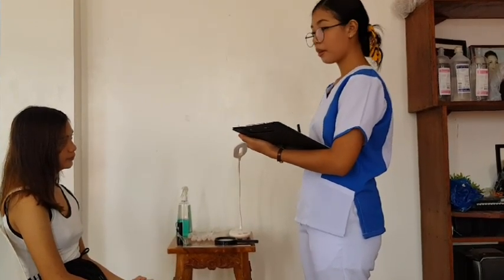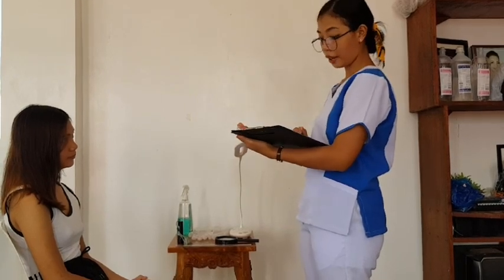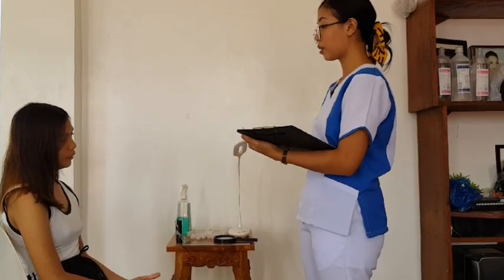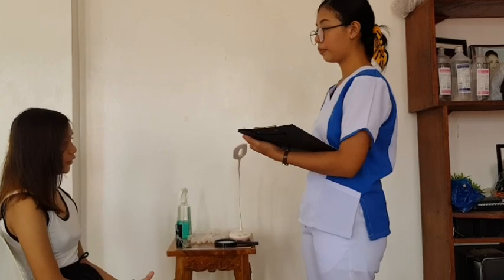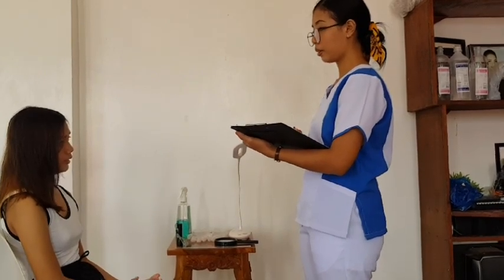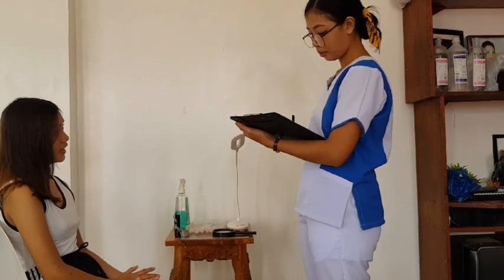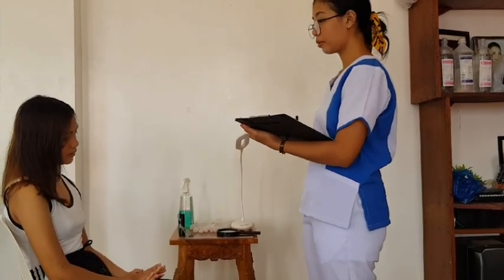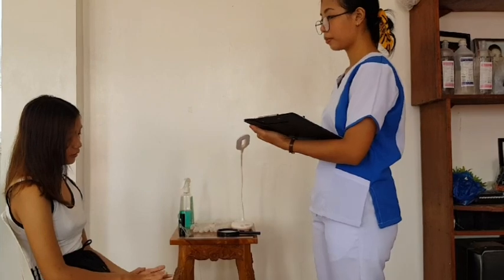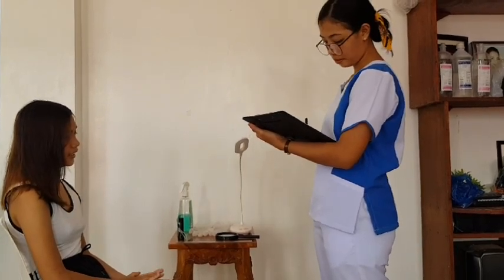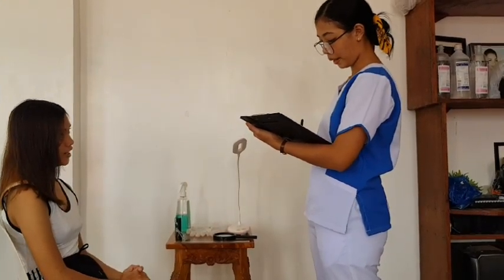Okay. Ano po yung daily care of skin, hair, and nails? Nagpa-conditioner po ako sa hair ko, nag-shampoo, tapos sa skin naman, nag-lotion, nag-skincare, sa nail naman, wala masyado.